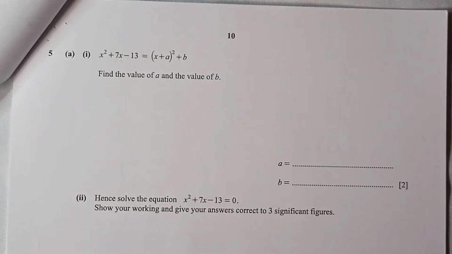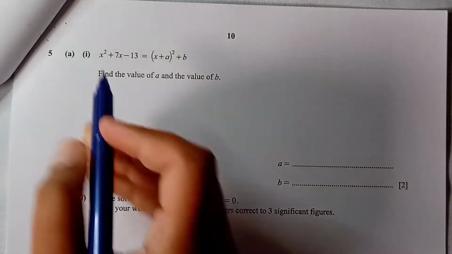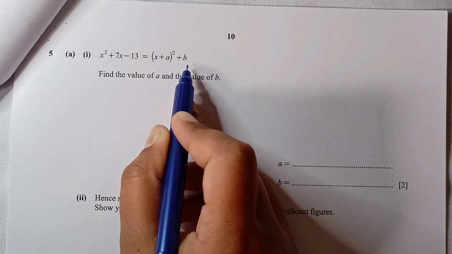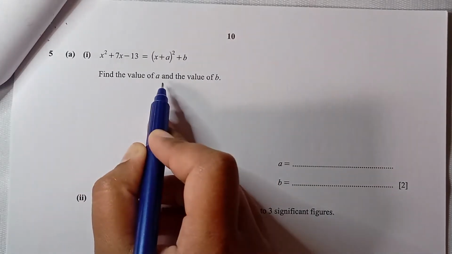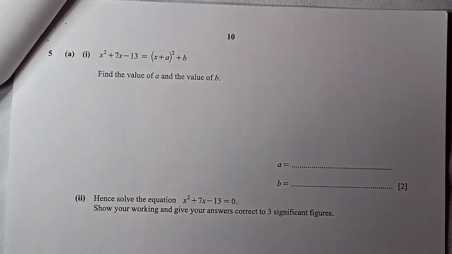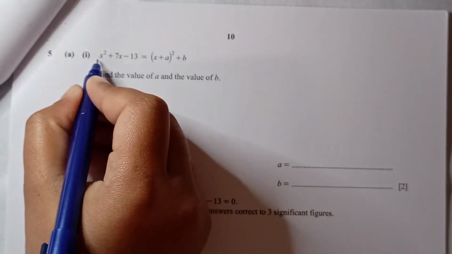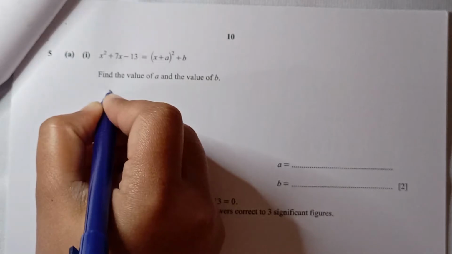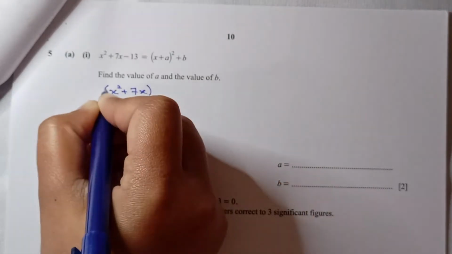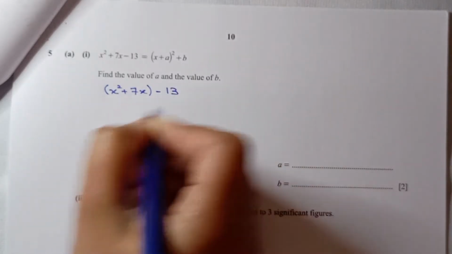Question number 5 in A part, we have the first part is a quadratic equation. We need to convert it into vertex form and find the value of A and the value of B. Okay, how can we convert the quadratic equation into vertex form? So first we need to take the coefficient of x square common from the first two terms. So the coefficient of x square is just 1 and negative 13 is outside, right?